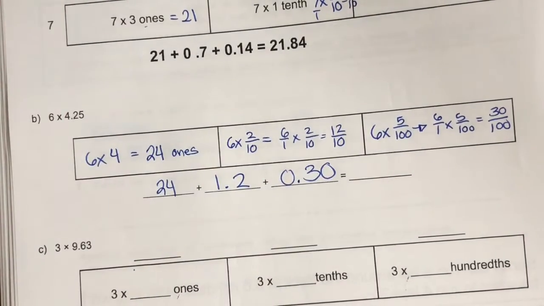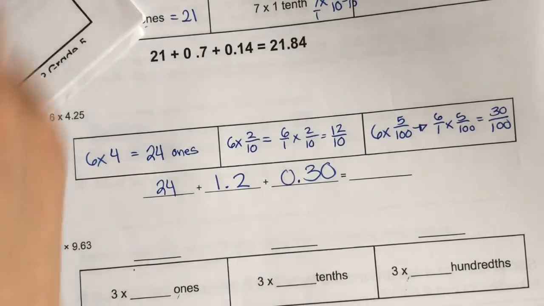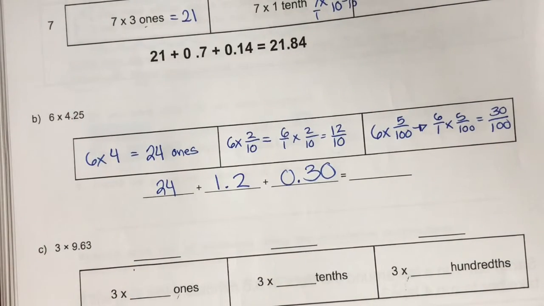So now back to the problem. One second, I'm double checking. Oh, and it looks like I lost my place. Here we are.